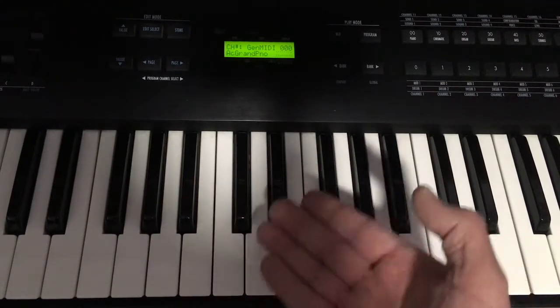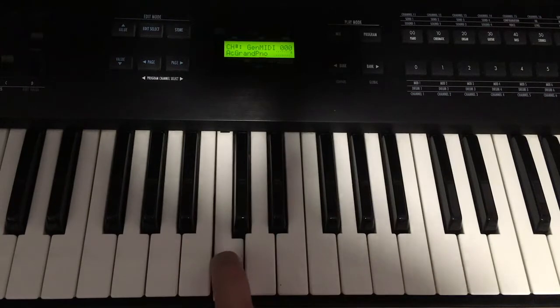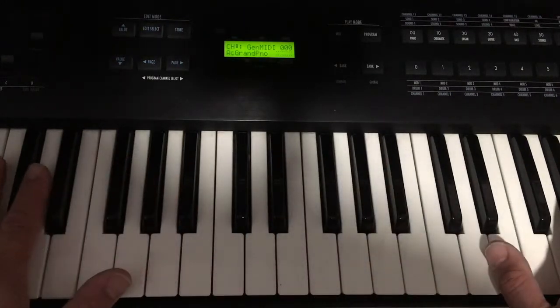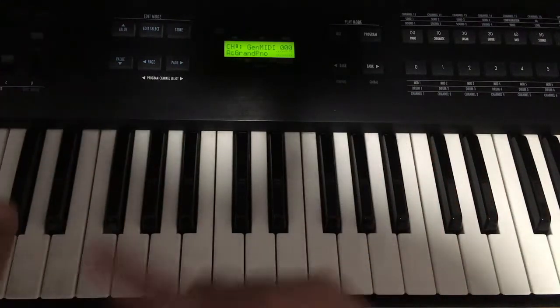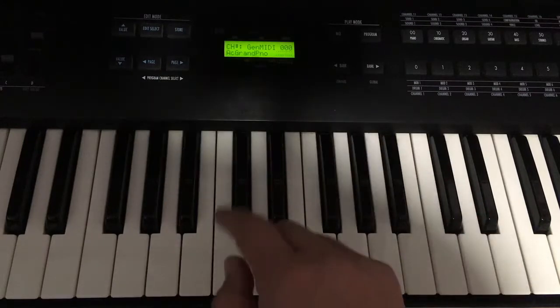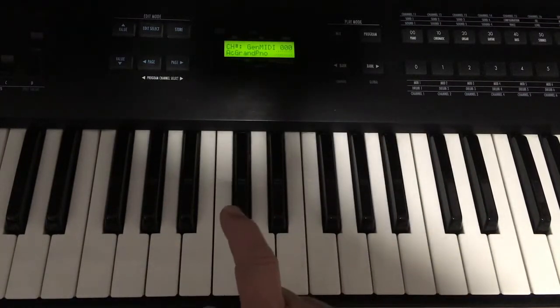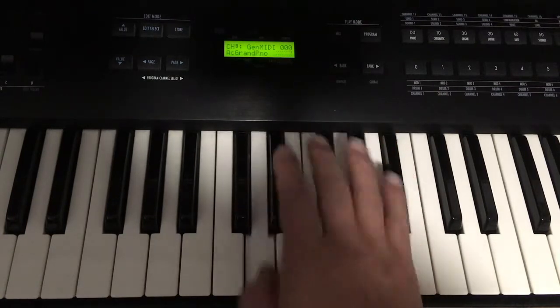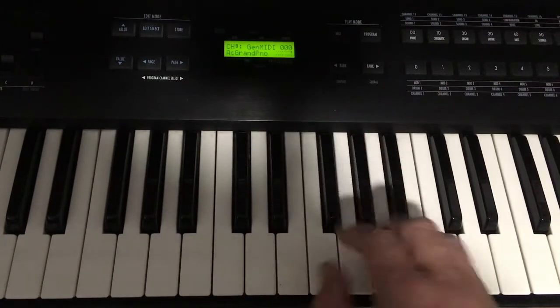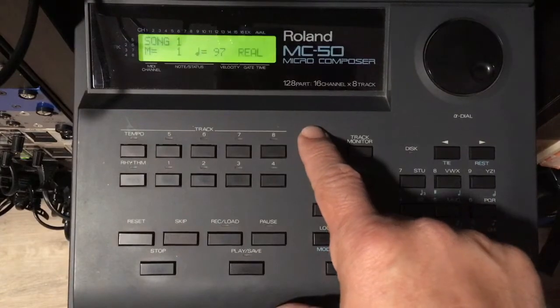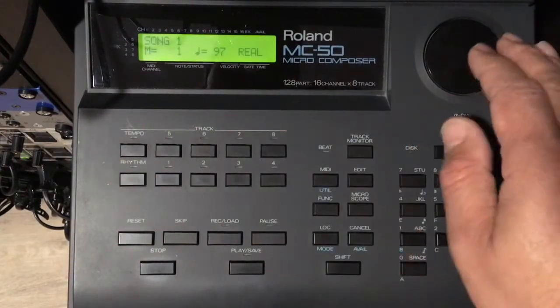It's now velocity sensitive. Important to know is that the sample is not spread on the keyboard, so you can't play different notes. It's only playing the sample from the SP-808. So this is sample pad number 1, 2, 3, 4, 5 and so on.